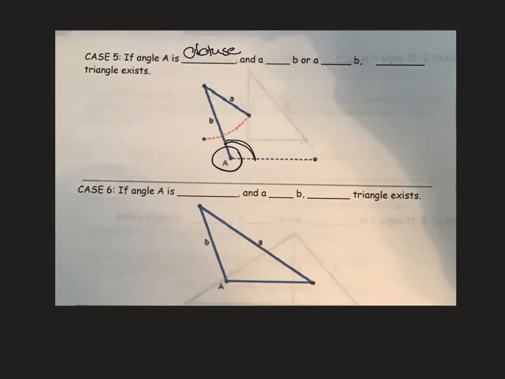So if angle A is obtuse, and then this side A compared to side B, what can you tell me about this little side A compared to this big side B? A is, that's right, A is less than B. Or if A was equal to B, if they were the exact same length, the second that I tried to rotate out this way, I would be a little bit short. So that's why the or is there. Or A equals B, then we have 0 triangles. We can't make any because we're never going to be long enough to touch the line down here, ever.